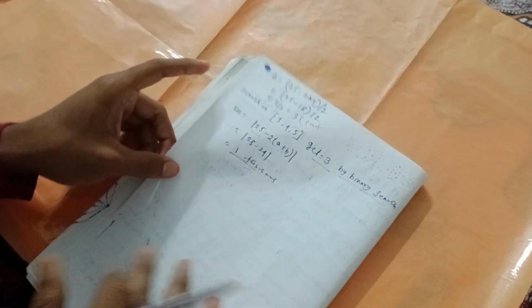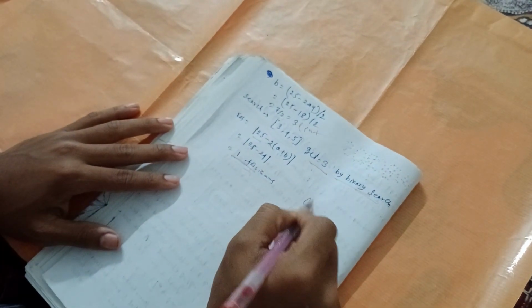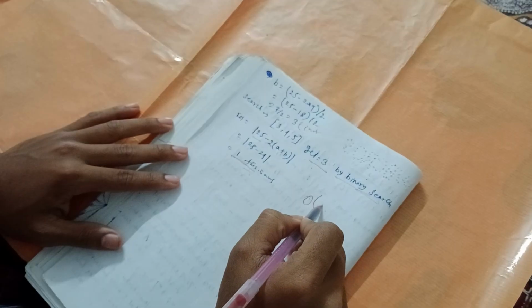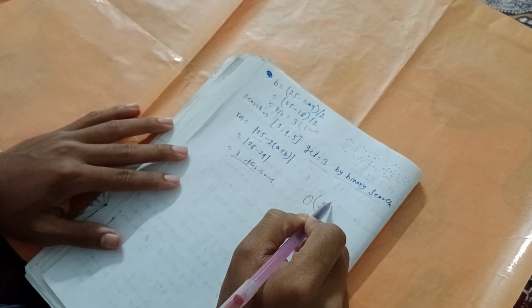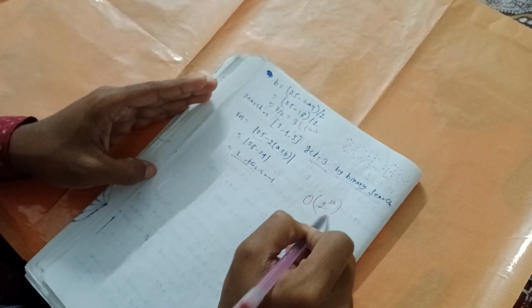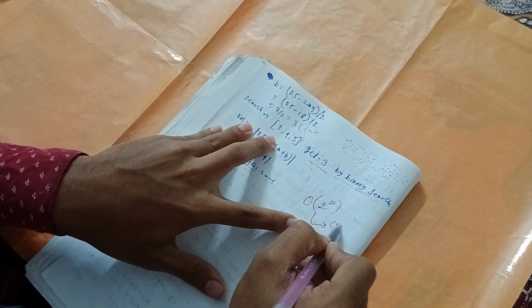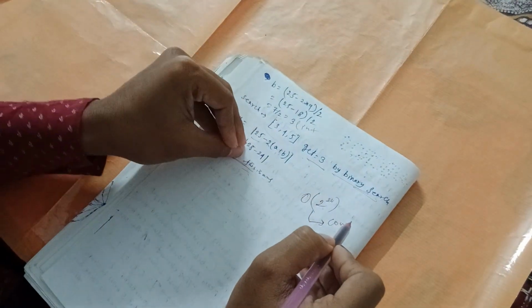Okay, see, that's the type. So if you do it, our worst case time complexity, n goes to 2 to the power 20 in the worst case.